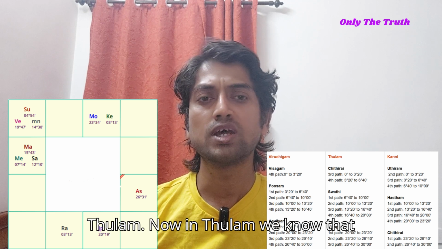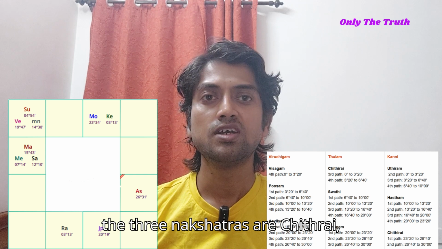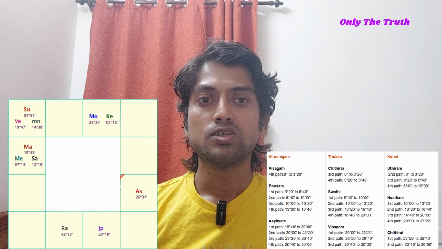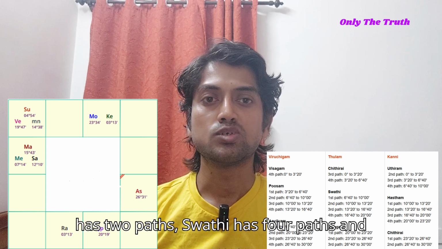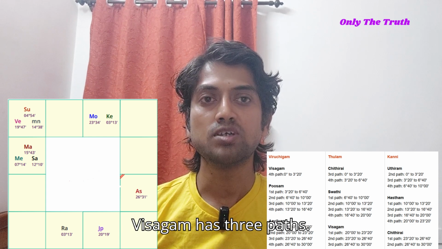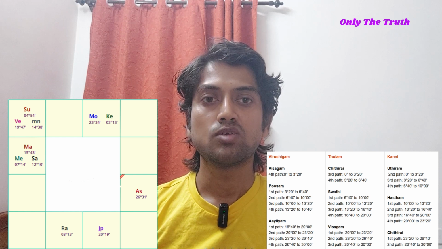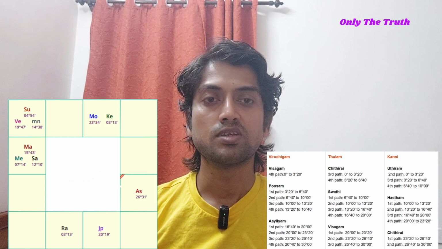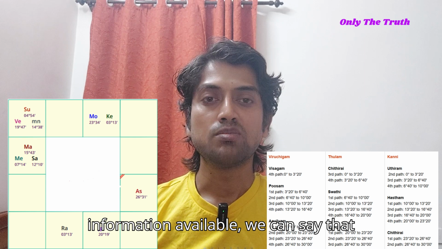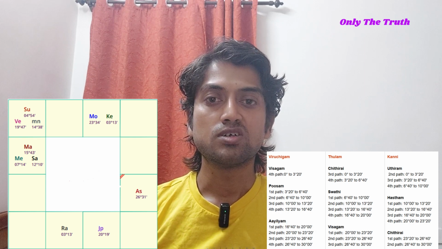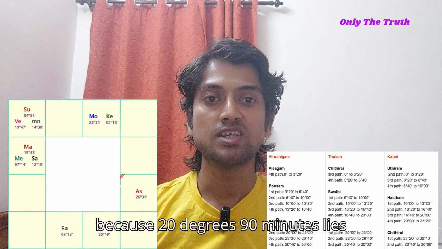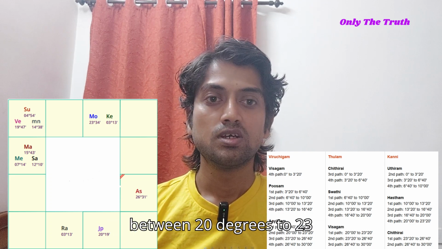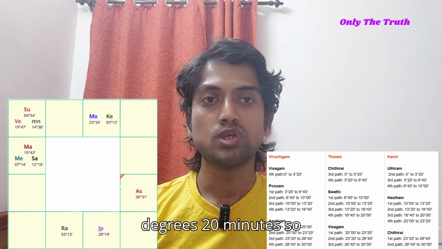Now in Tulam we know that the 3 nakshatras are Chitrai, Swadi, and Visagam. Chitrai has 2 paths, Swadi has 4 paths, and Visagam has 3 paths. Now based on this information, we can say that Jupiter is in Visagam 1st path, because 20 degrees 19 minutes lies between 20 degrees and 23 degrees 20 minutes.